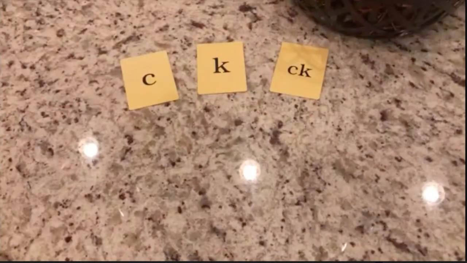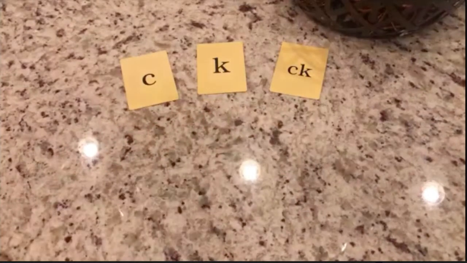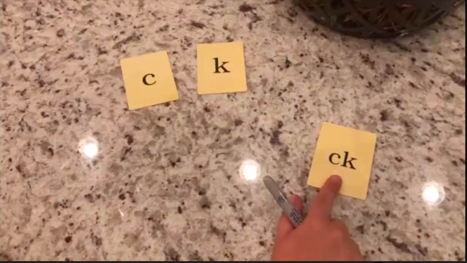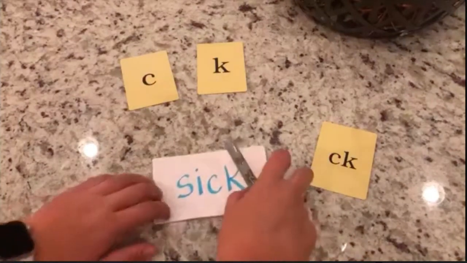All right, guys, let's talk about the k sound. These three cards show the three different ways to write the k sound. So let's talk about where we see these. I know that this digraph is always seen at the end of words. You're never going to see this digraph at the beginning of a word. Let's take a look at a few.